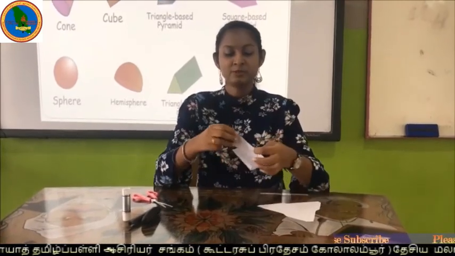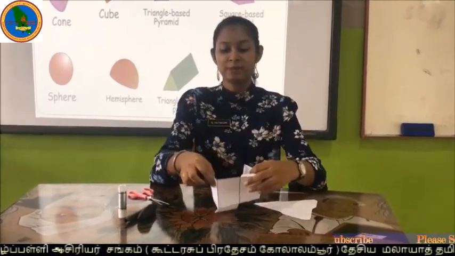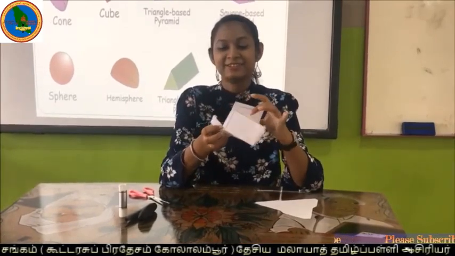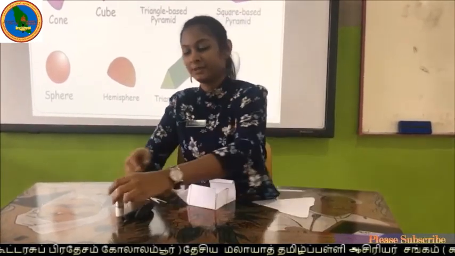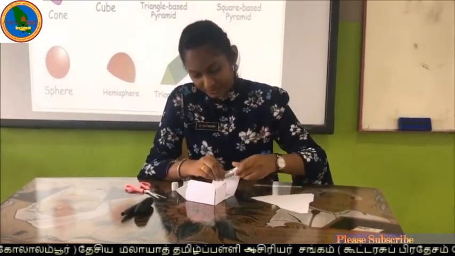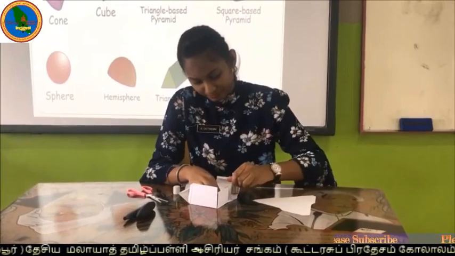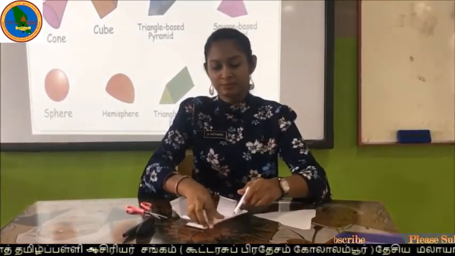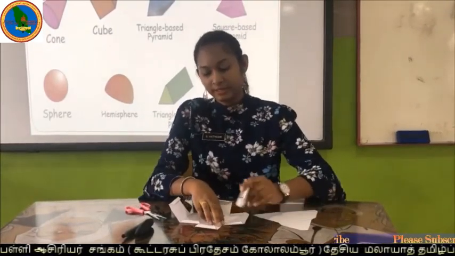Okay children, now teacher has the shape. Can you guess what shape this is? Rectangular. Okay, now I'm going to paste it together. You have this part where you can stick inside.